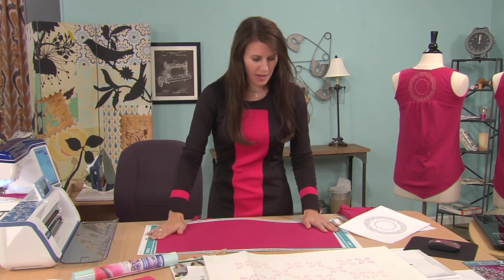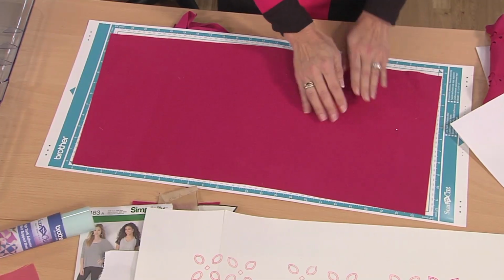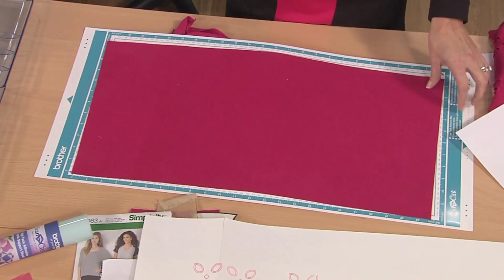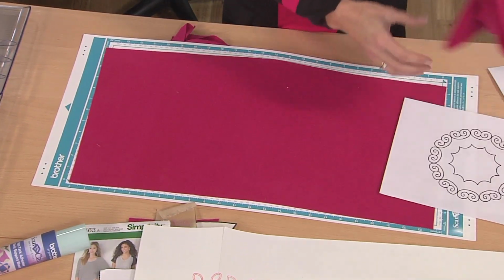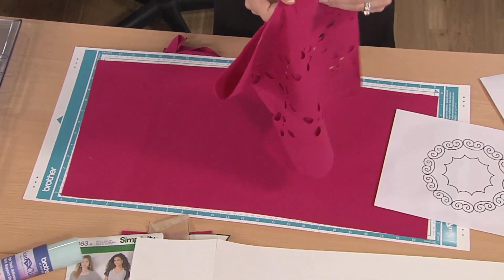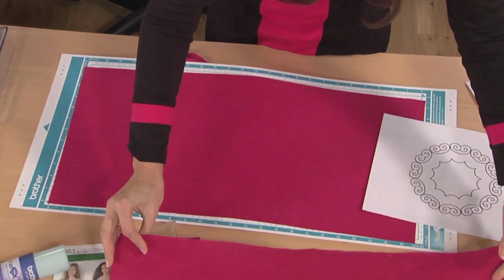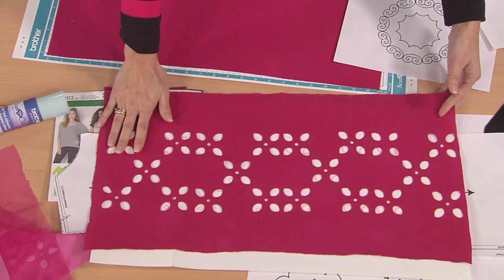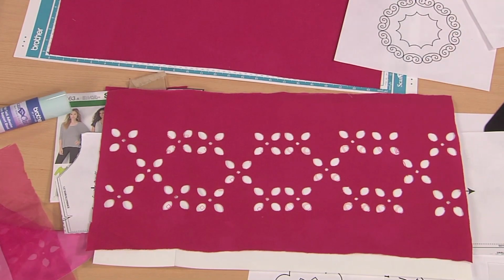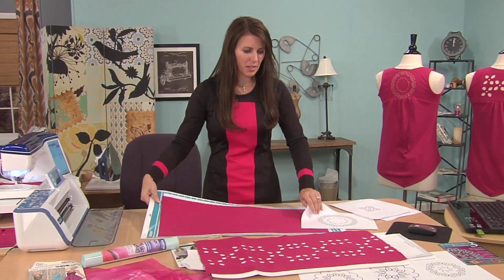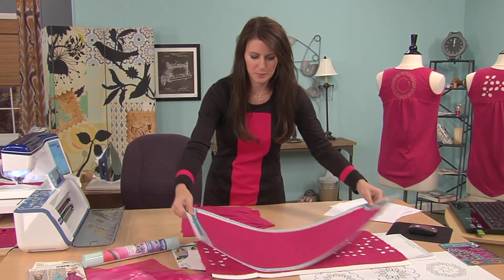So here's the large mat. Everything is the same, where I would put this down with some extra paper, cut it, and I would have this right here. So you can definitely see how that could work in the top. Or the dress I'm wearing, that could be pieced into a color block dress. There are a lot of options.